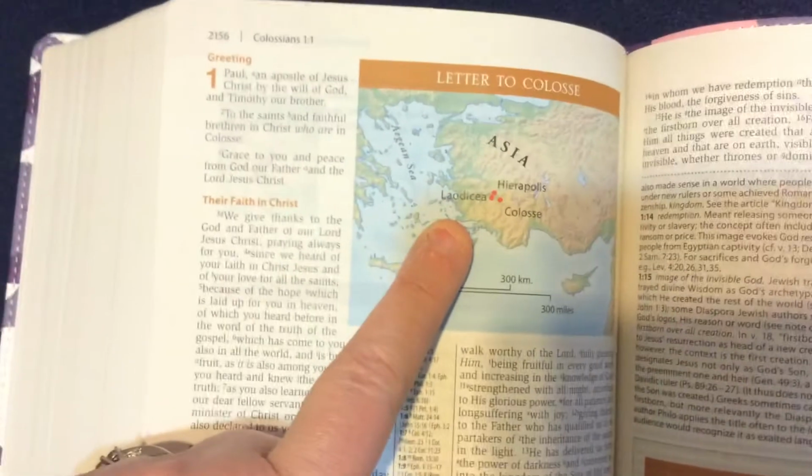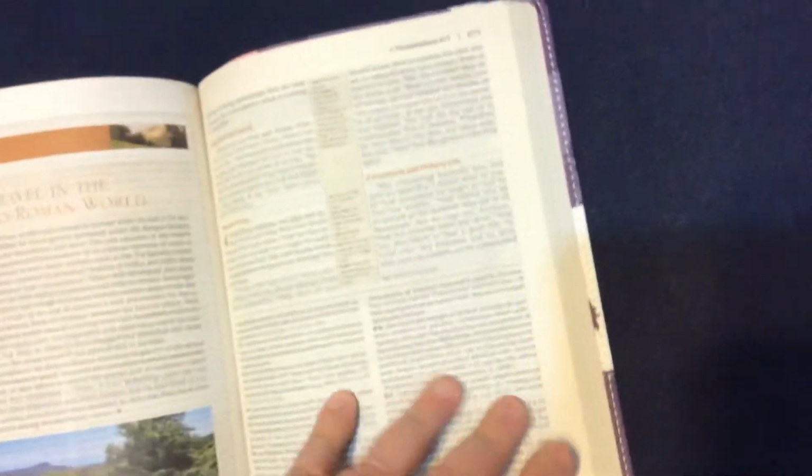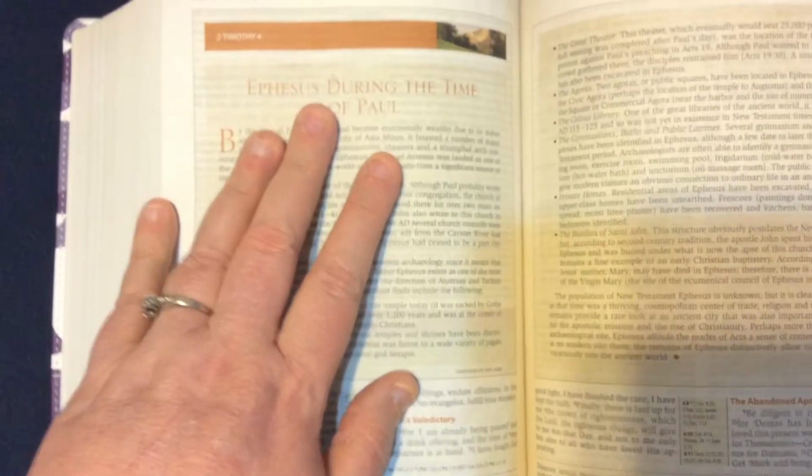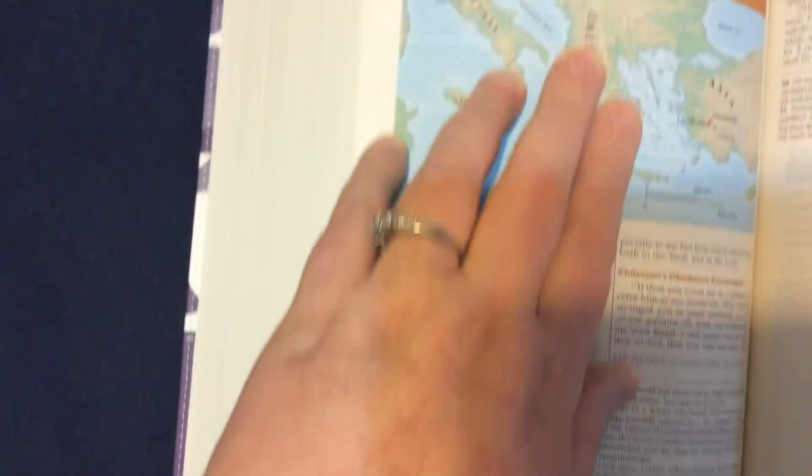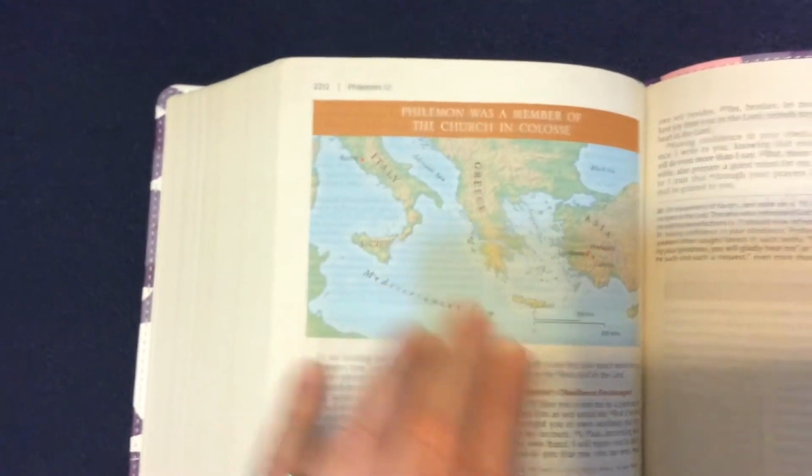You have the letter to the Colossians and you have a map about where that is. Travel in the Greco-Roman world. Pretty. There's a lot of illustrations in here also, which help with the description as far as I'm concerned. Ephesus during the time of Paul, and it has a 2-page spread telling you about that. Philemon was a member of the church in Colossae. That's the way I always pronounced it.